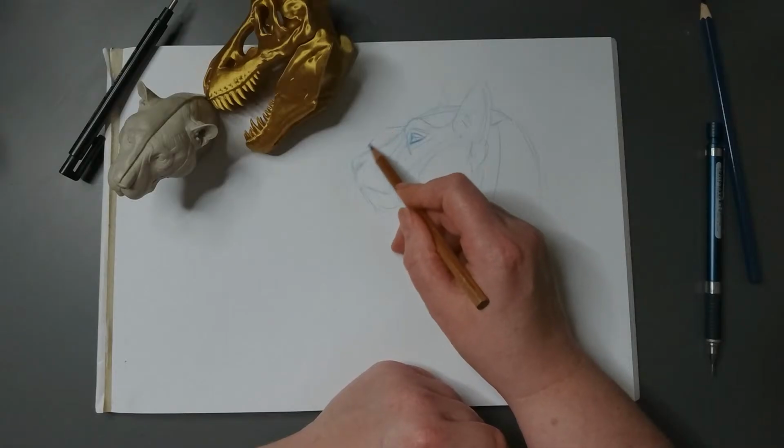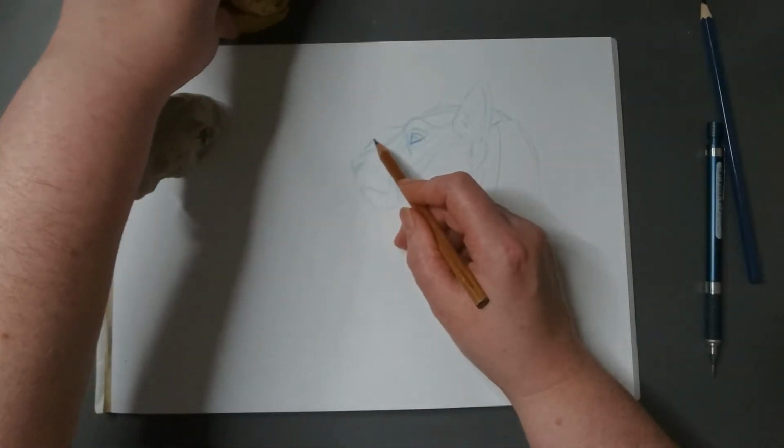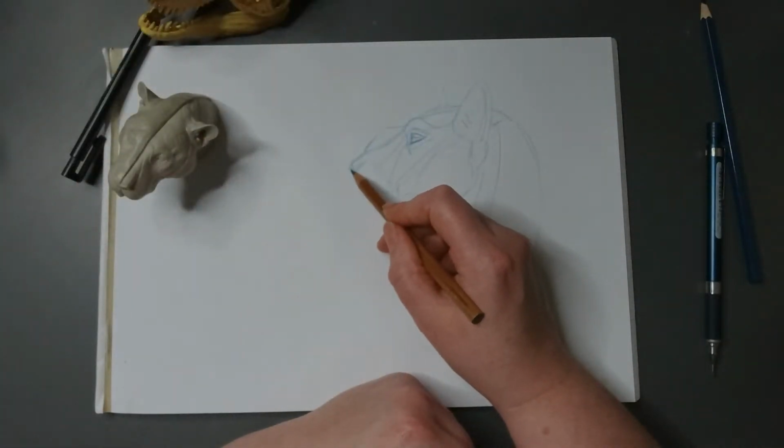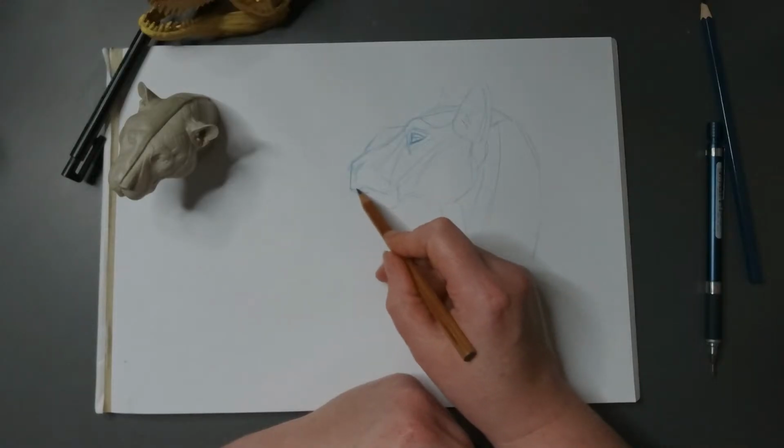So I'm going to do a bit of a bump here. I'm going to change the notes.